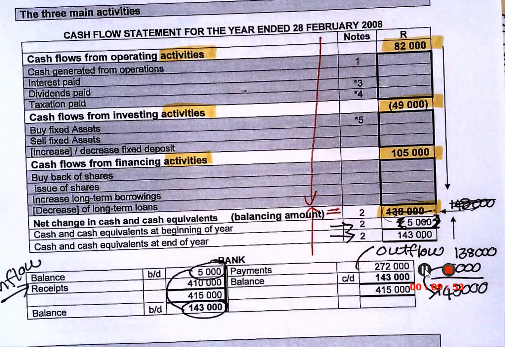Let's say this classroom is where all my cash lives. So when cash goes out, what's he going to do? He's going to put on his jersey. Bracket. When cash comes in, he's going to take off his jersey. No bracket. Okay. So, now let's remember this.